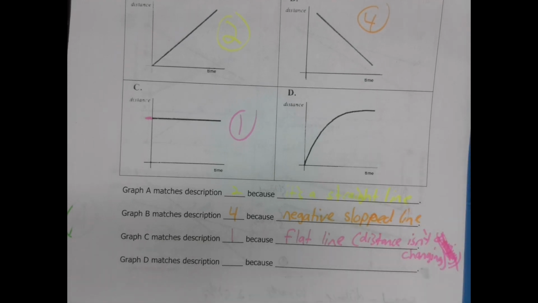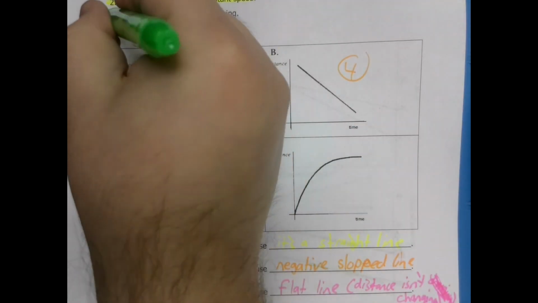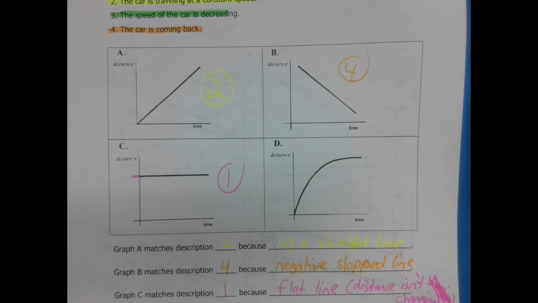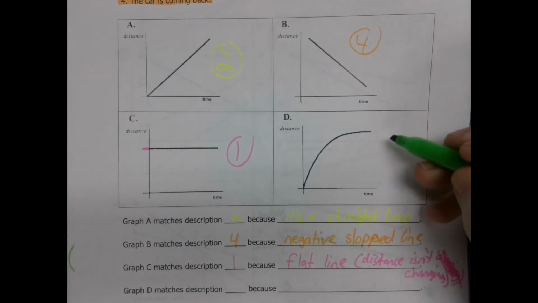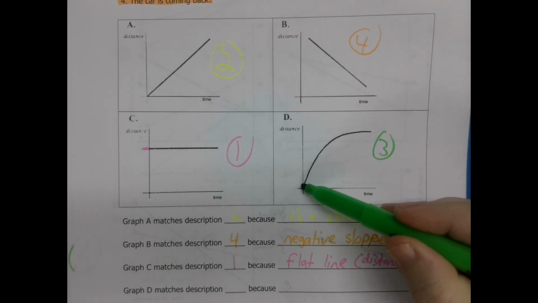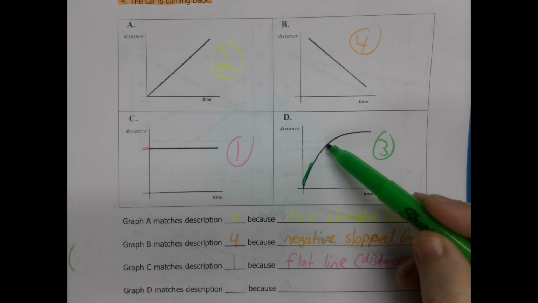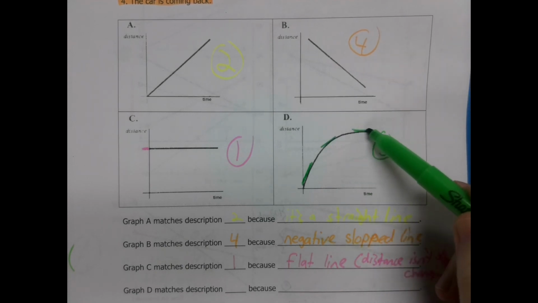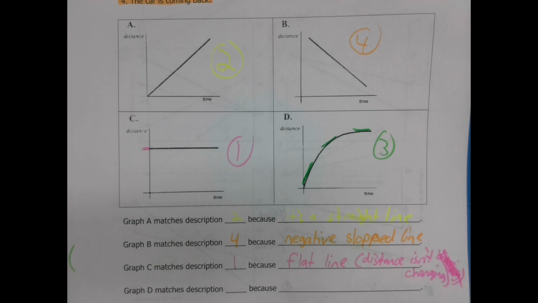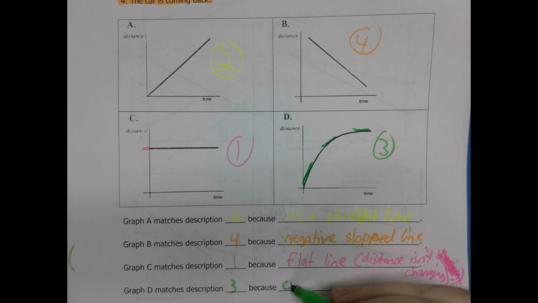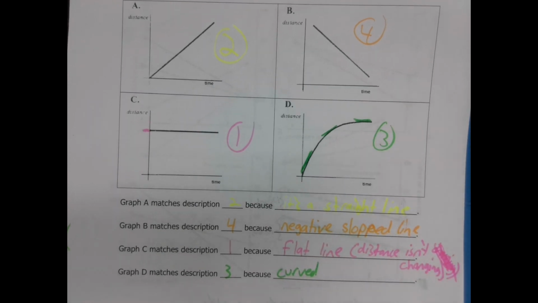Which one does D correspond to? So the speed of the car is decreasing. Here you can see it's pretty steep. It's getting less steep, and it's slowing down to where it's not even moving. It's also curved. Acceleration is change in speed, and if your speed is changing, it's going to be a curved line.